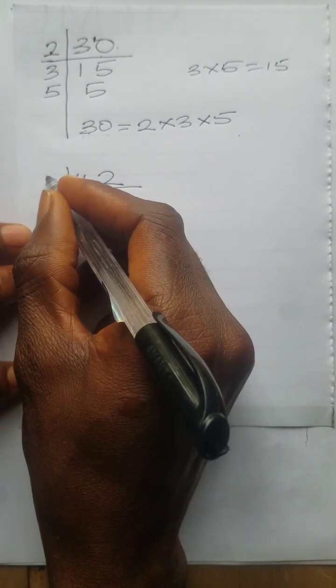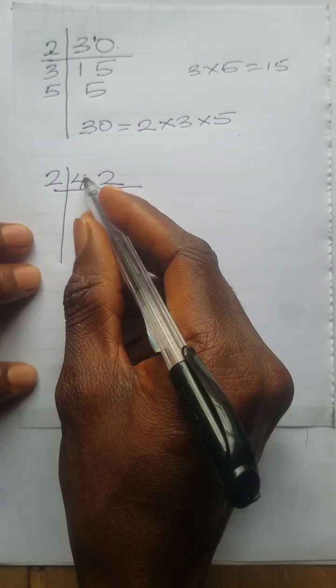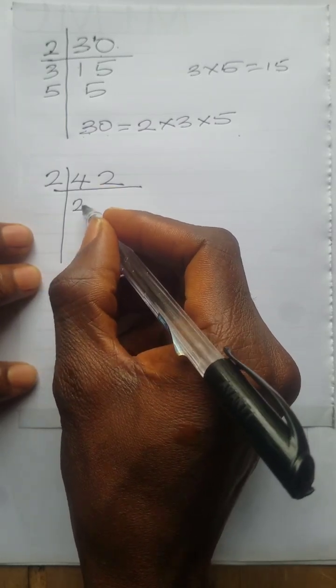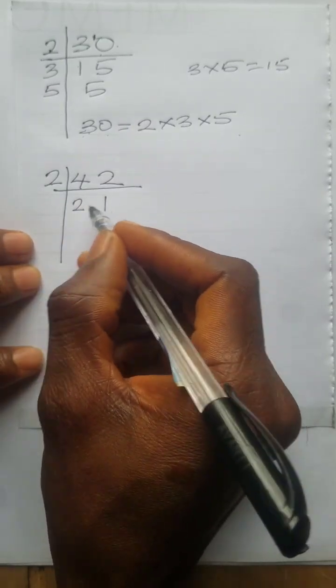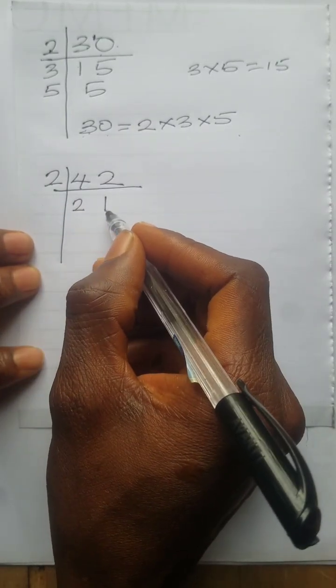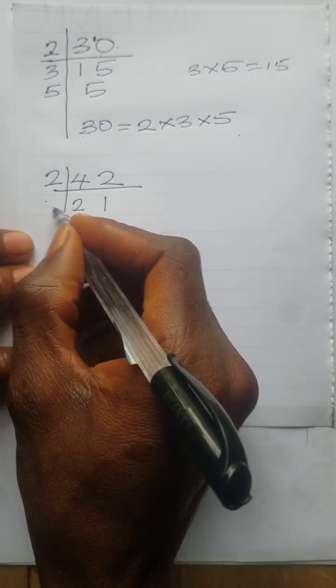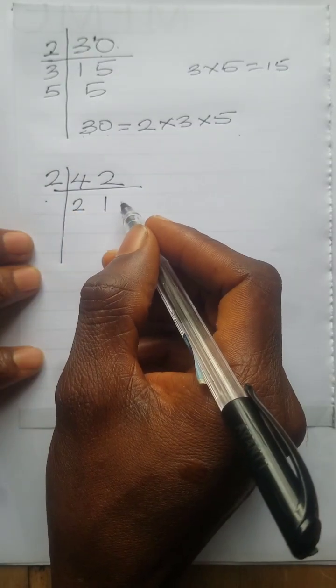The same thing. 2. 2 goes into 4. 2. 2 goes into 2. 1. Can 2 go again? No. 2 does not divide odd numbers. This is an odd number. So what can divide 21?